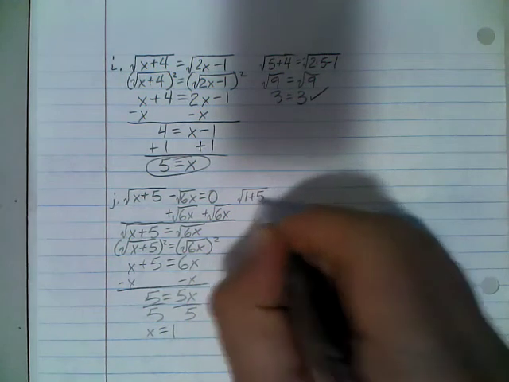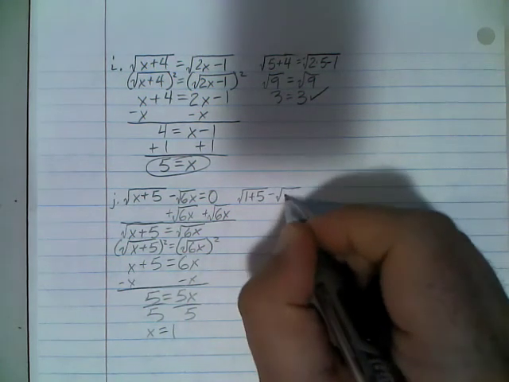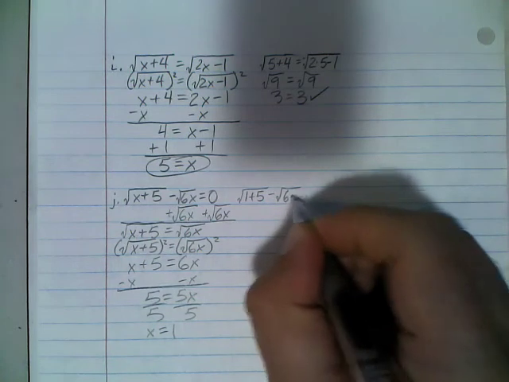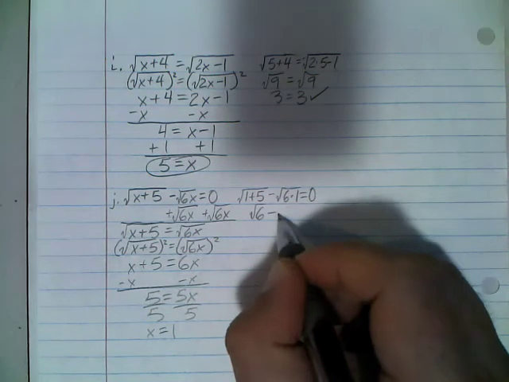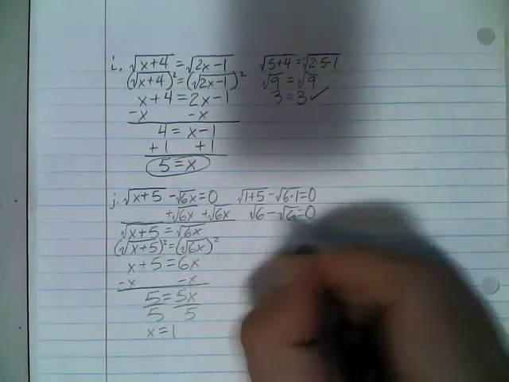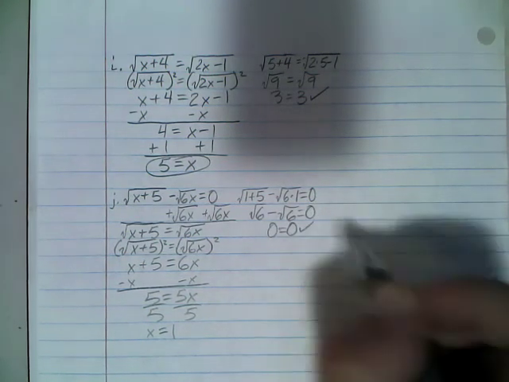1 plus 5 minus the square root of 6 times 1 should equal 0. So this would be the square root of 6 minus the square root of 6 should equal 0. And of course, something minus itself is 0.